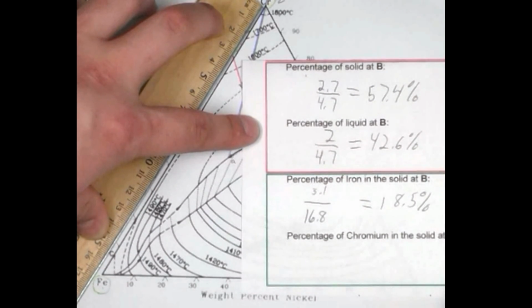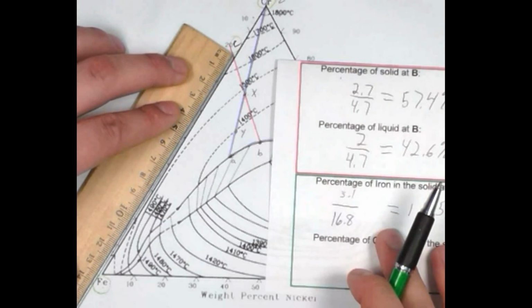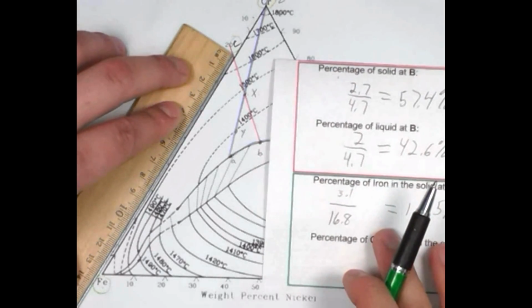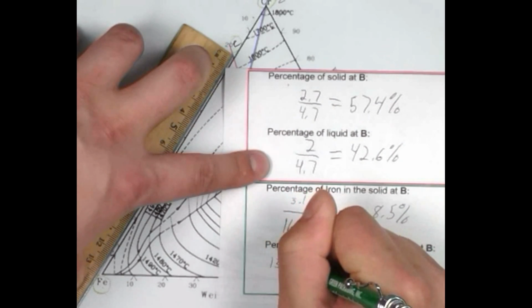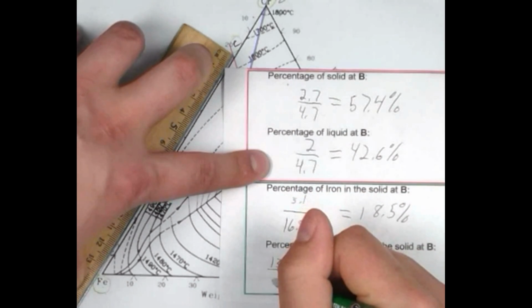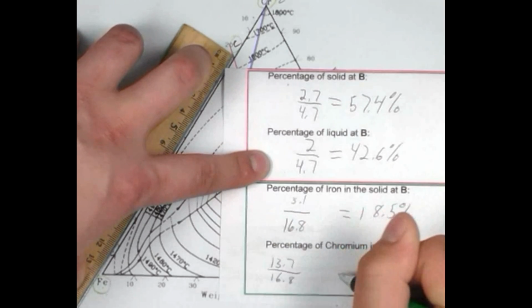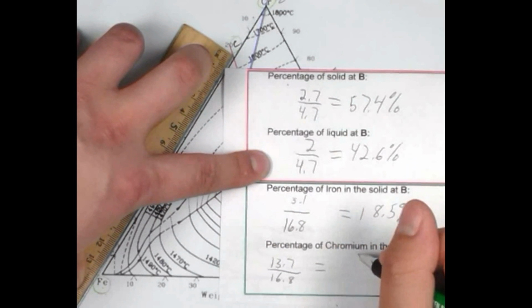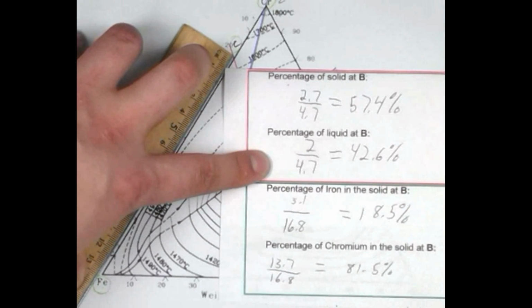And for our percentage of chromium, our distance from the iron vertex to point C is 13.7 centimeters. Again, dividing by our total length from iron to chromium of 16.8 is going to give us 81.5% chromium in our solid.